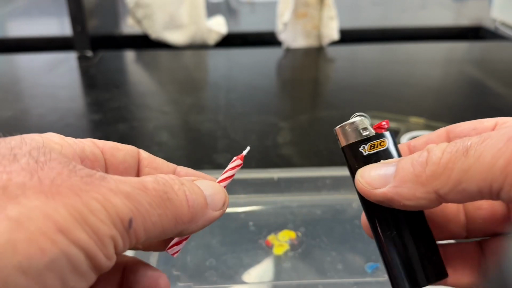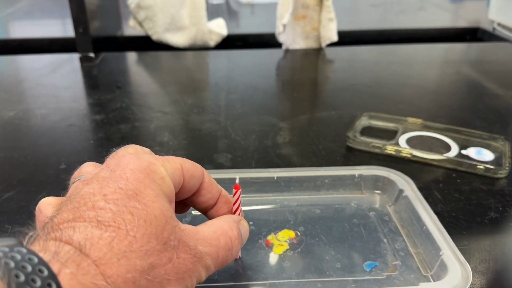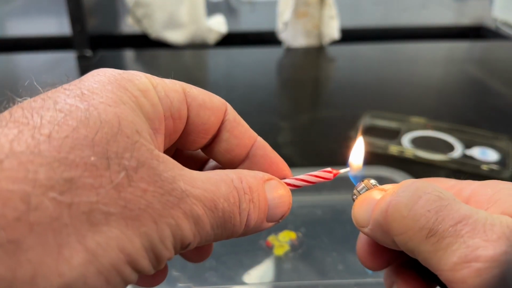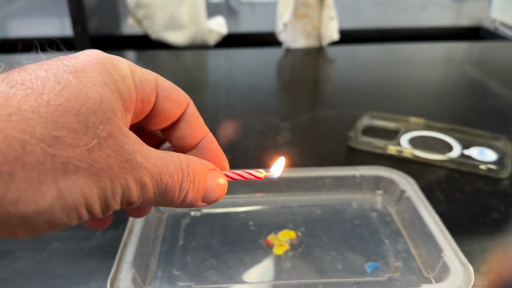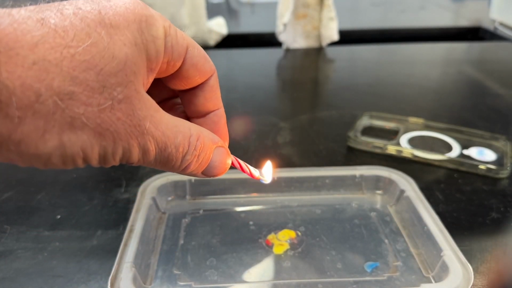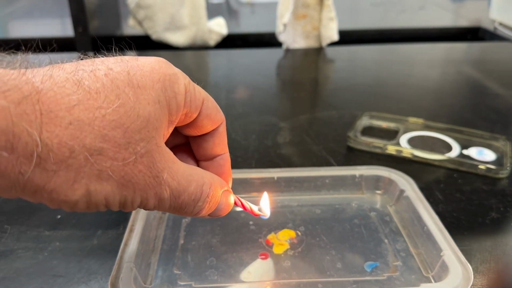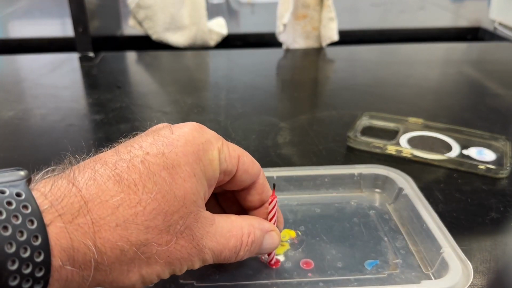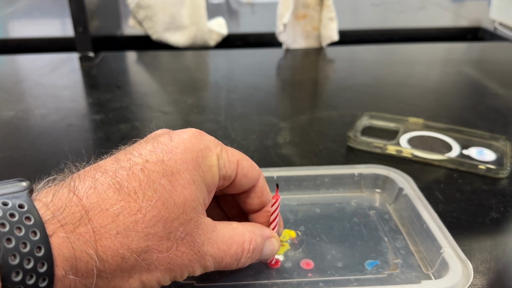Step one, we need to fix the candle to the bottom of the dish. And we're going to do that by using hot wax. So we're going to light our candle, let it burn for a second. Notice how I'm holding it like this. Now we're heating the wax. And we're going to get a couple drops, blow out the candle, and then stick the candle into the wax until the wax cools.